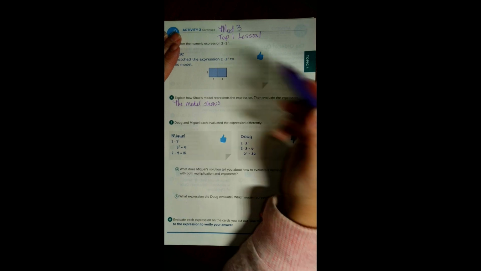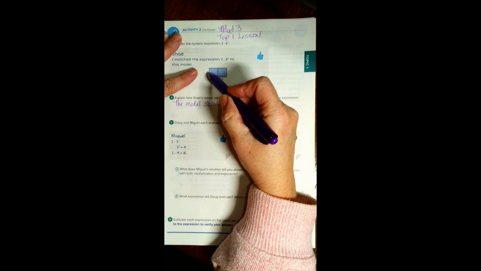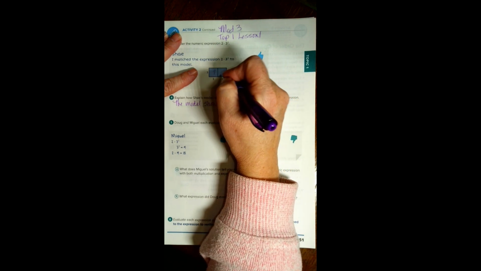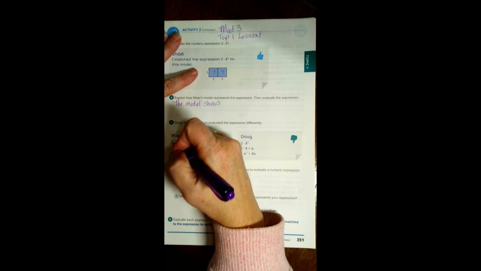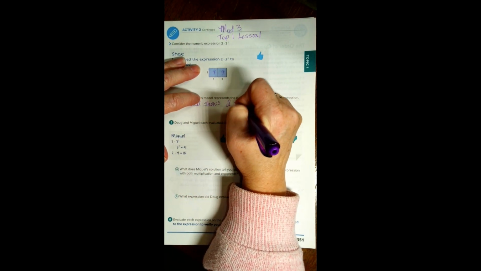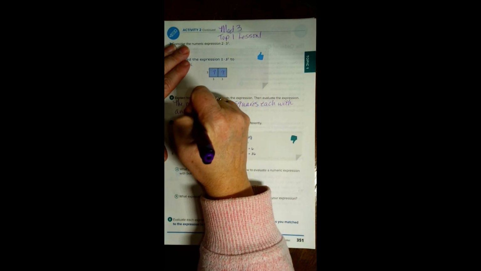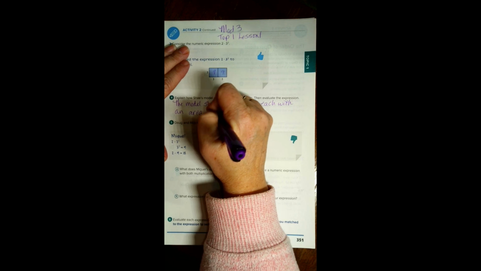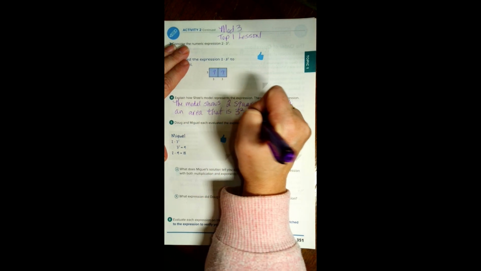2 squares. So this is 3 wide this way, and this is 3 wide. So 3 times 3, 9. And then that's still 3 times 3, so another 9. So there's 2 squares, each with an area that is 3 squared, or 9.